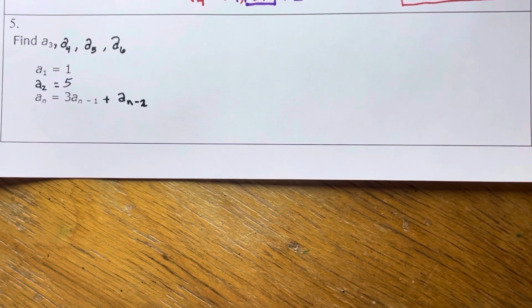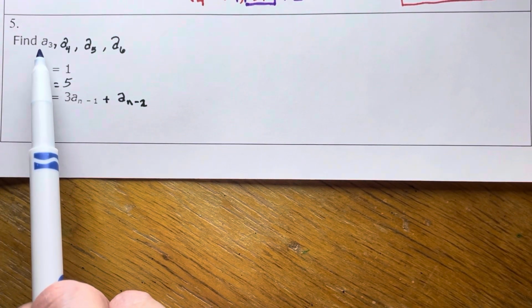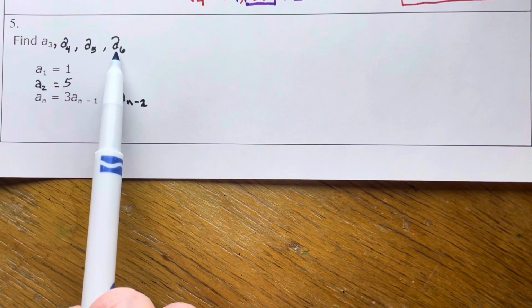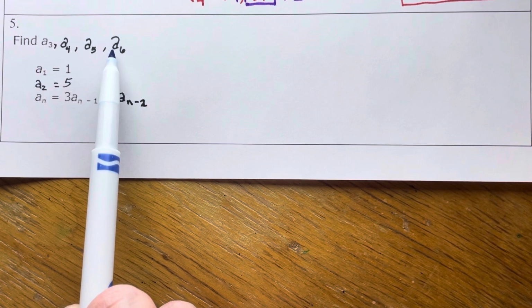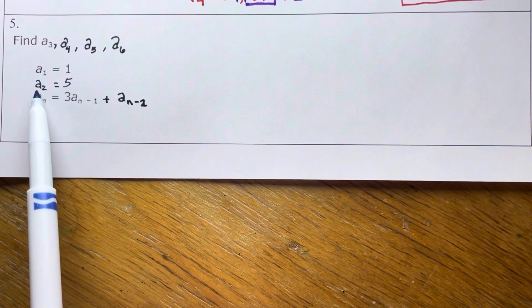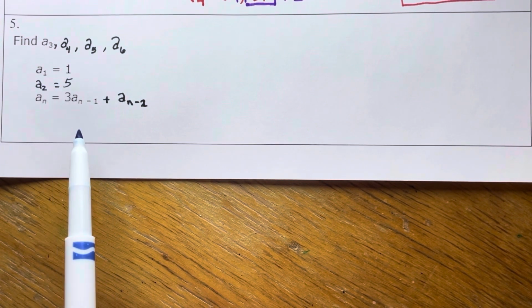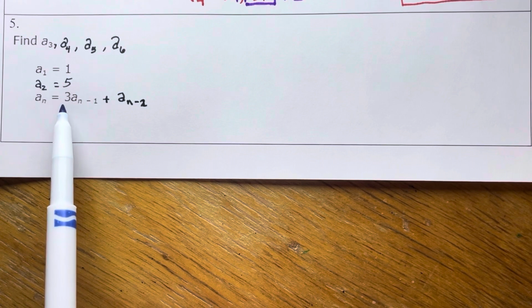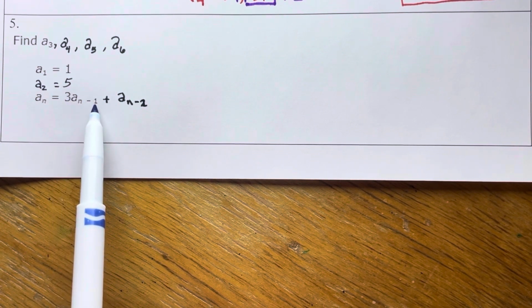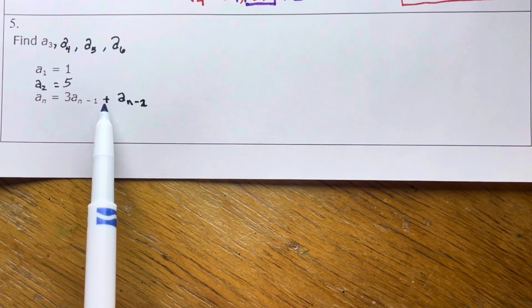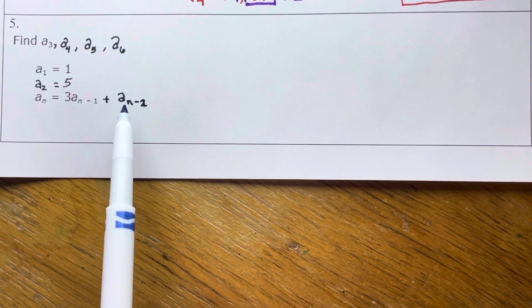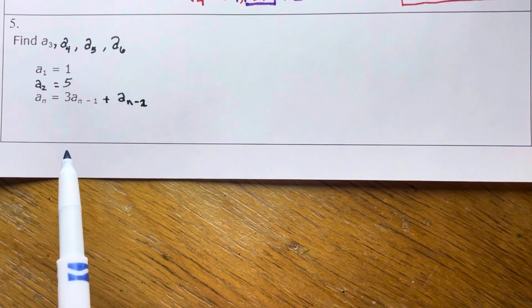In our fifth and final example, we need to find the values of the third, fourth, fifth, and sixth terms of the sequence, having been given the value of the first term equaling 1, the second term equaling 5, and a framework sequence of 3 times the value of 1 step back, the previous step, plus 2 steps back, 2 terms back from what step we're currently on.